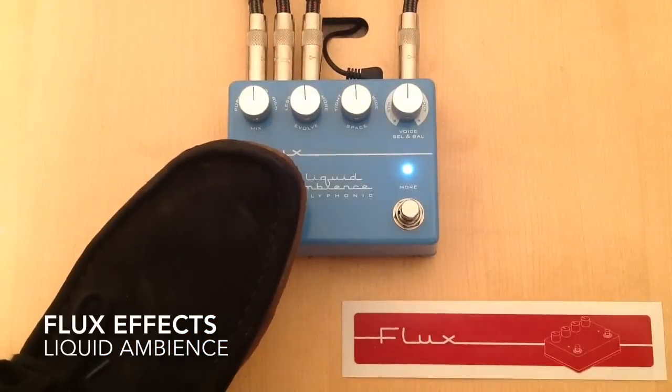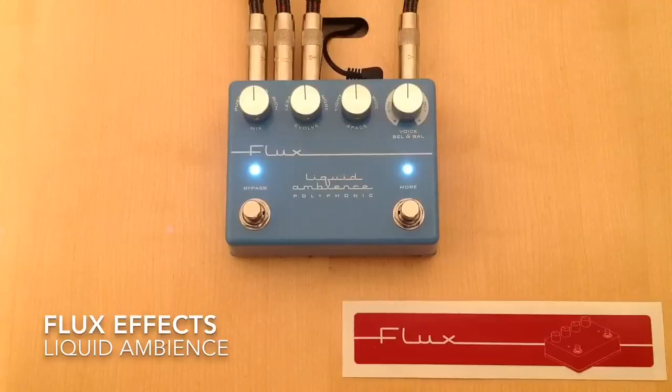And here is the Liquid Ambience. And now for some volume swells.